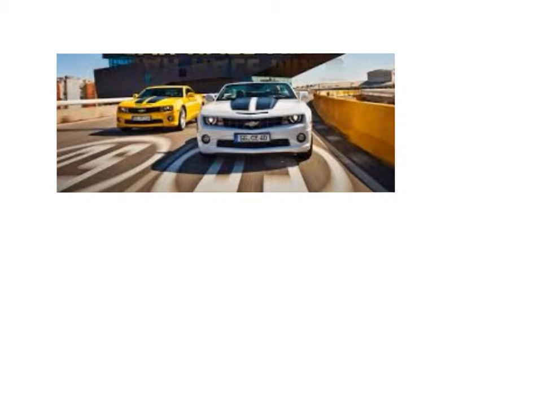So let's do example number 1. We have a race in here. So let's imagine we are watching the race and we have a yellow car and a white car. The yellow car is second, okay, and the white car is first. The white car is faster, okay. We don't know how fast they are, but we know that the white car is first, okay? And it's faster than the yellow one.